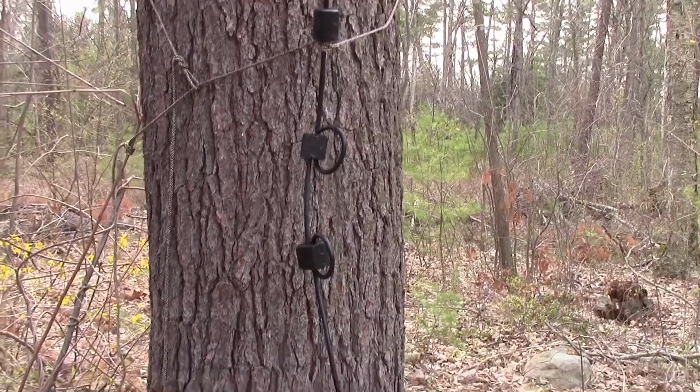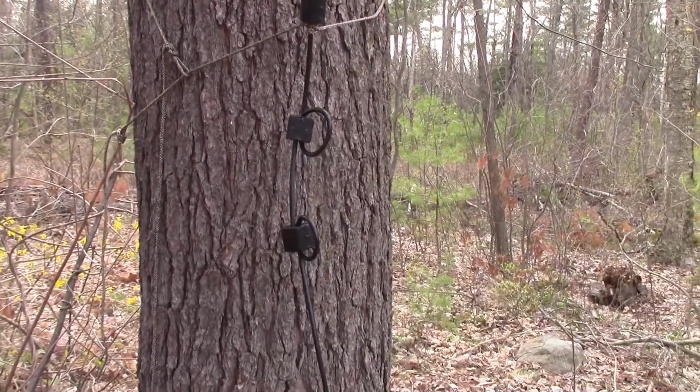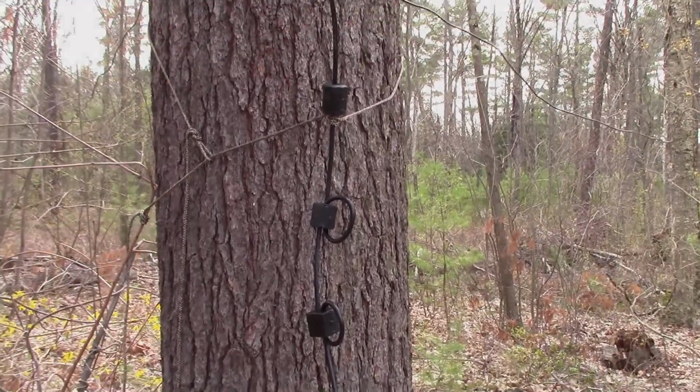I like to use these beads and just loop through them. And there's nothing wrong with using multiple beads. The more beads you use, the more isolation you get.